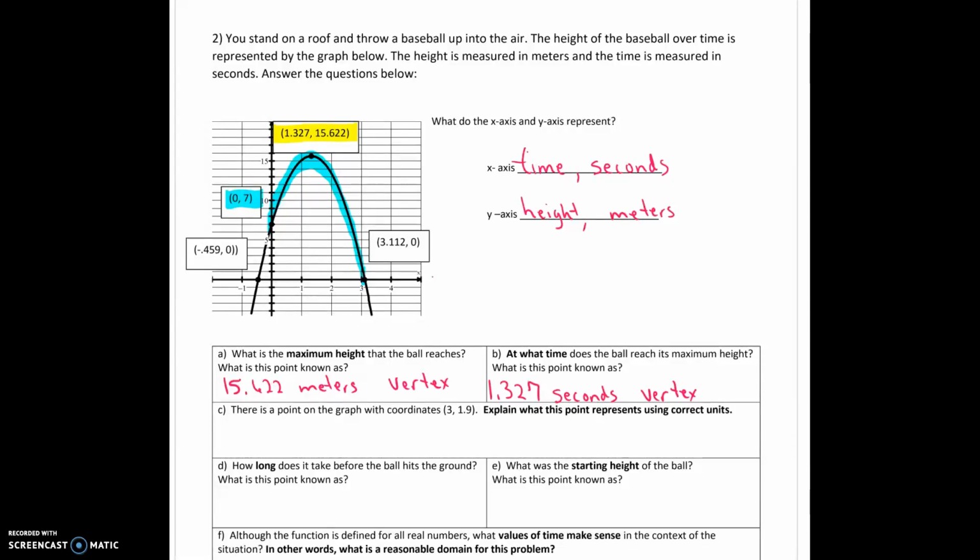All right, there's a point on the graph with the coordinates 3 and 1.9. Explain what this point represents using correct units. So it's not one of the points that they marked, but it does mean that after 3 seconds, using correct units, the ball is 1.9 meters off the ground.